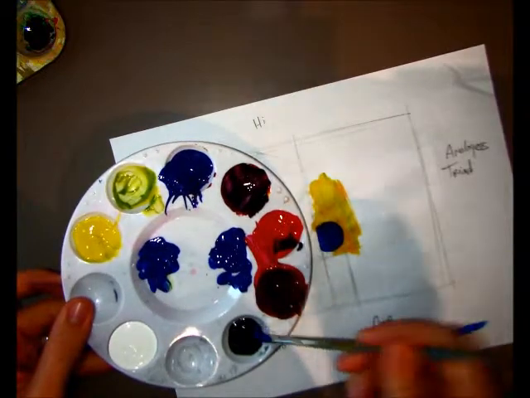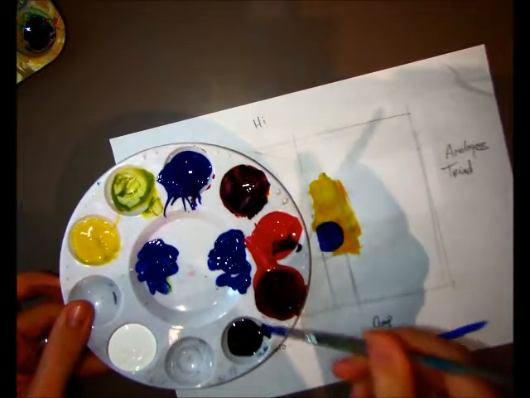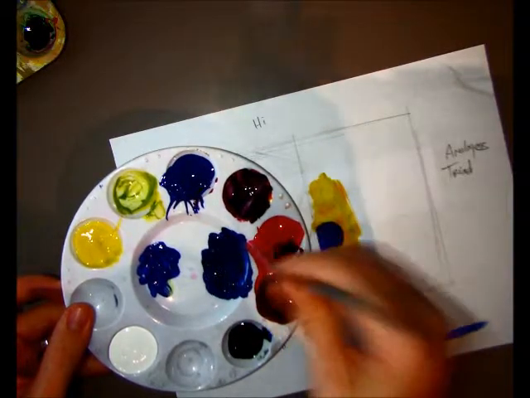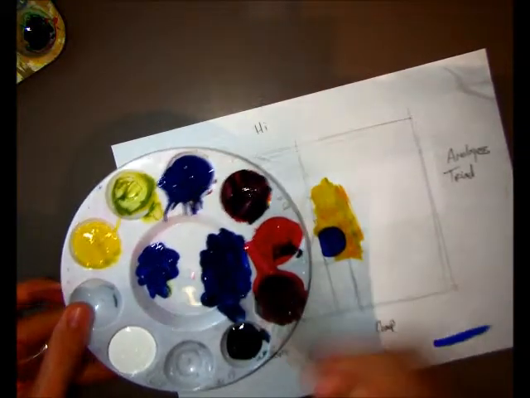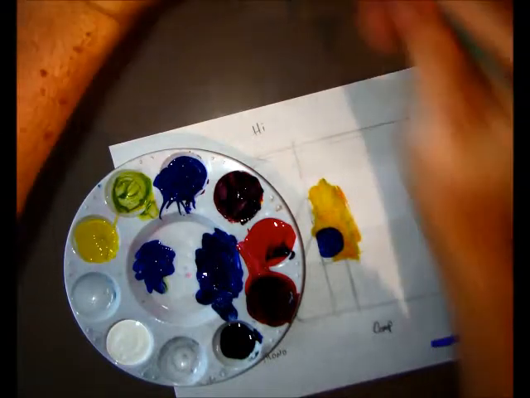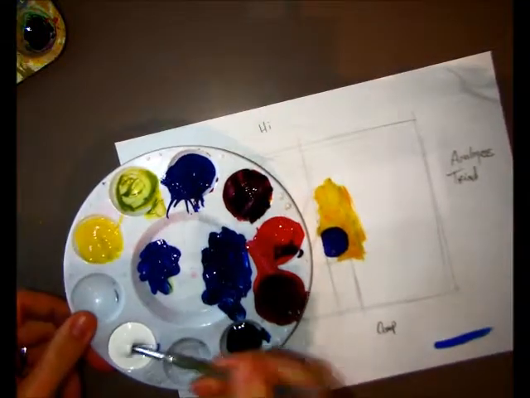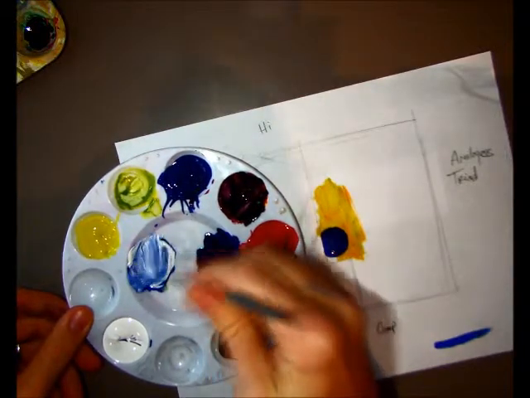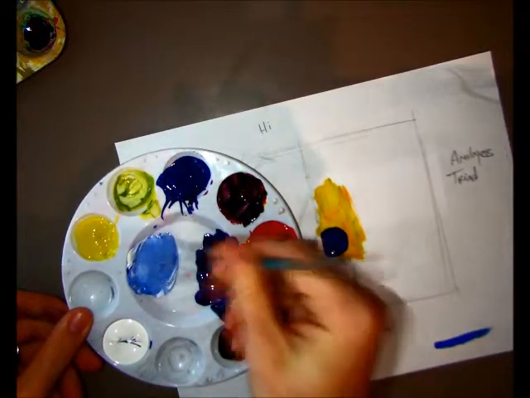So I'll take a little bit of black. Remember, black is super potent, so we don't need a lot. I'll get a pretty good dark blue. Then vice versa, I'm going to get a lot of white, because again, remember, white is not so potent, so I'm going to get a lighter blue, right?